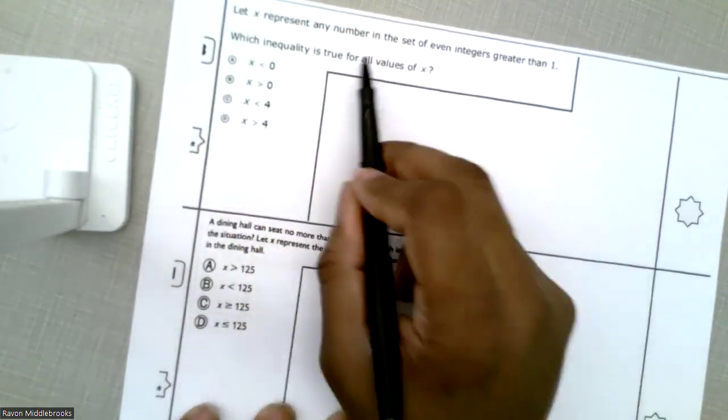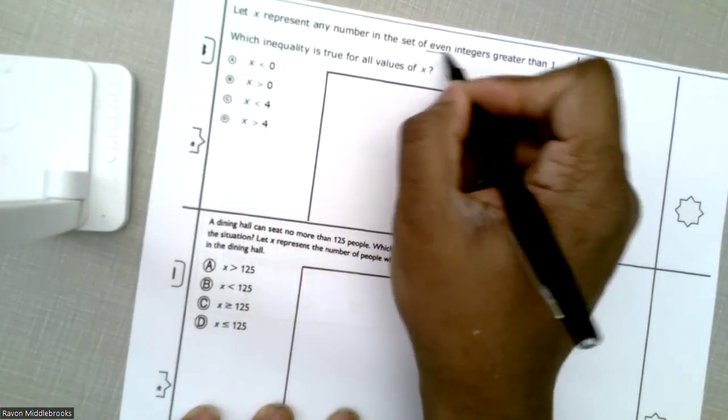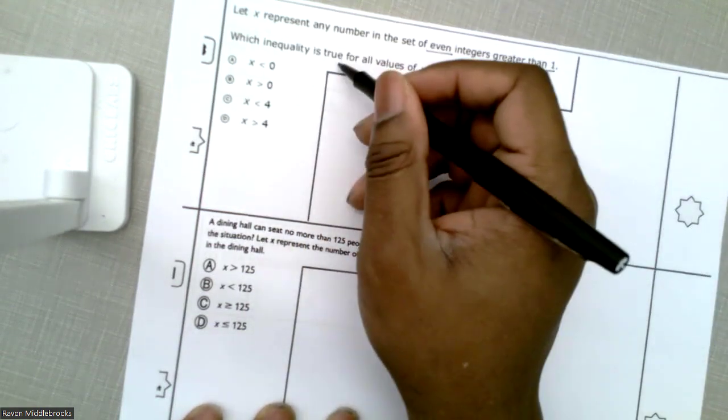It says let X represent any number in a set of even integers greater than 1. Which inequality is true for all values of X? So I know that it's an even integer. And Ms. Cook, an integer is like a whole number? It's all whole numbers and their opposites, so it doesn't have any fractions or decimals.